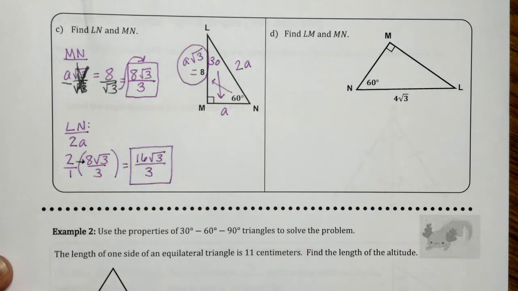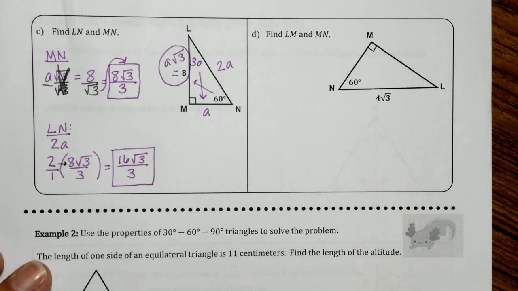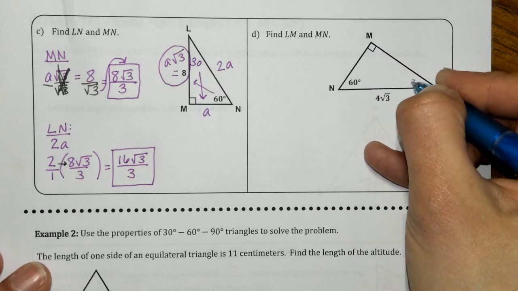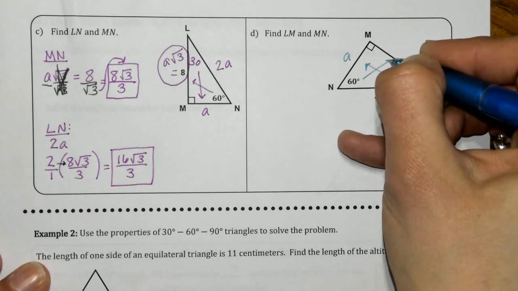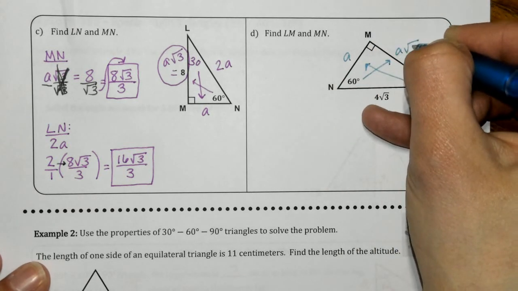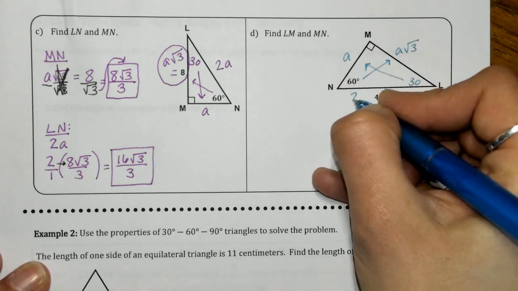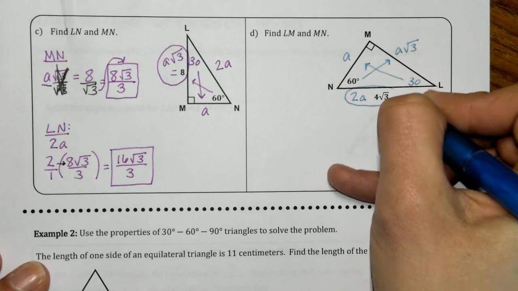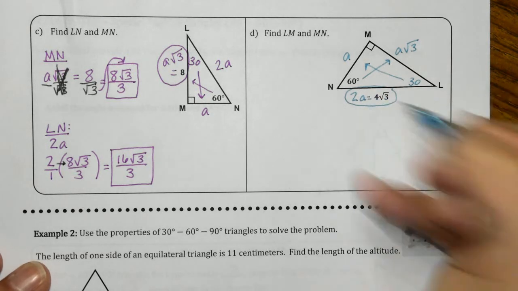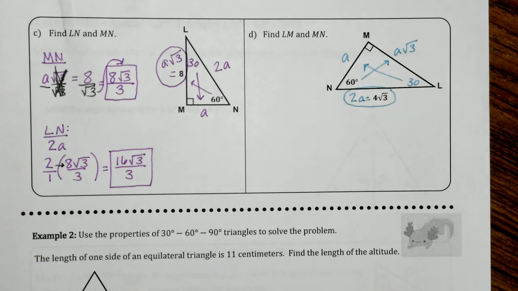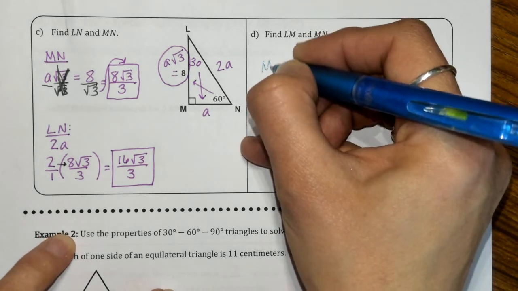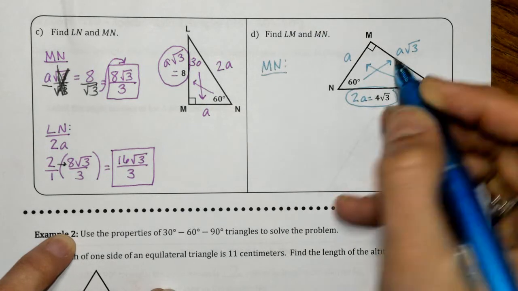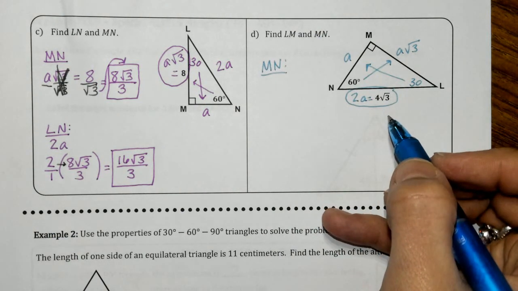All right, next. Label everything. Here's our 90, our 60, we have our other 30. Across from 30 is A, across from 60, A square root of 3, across from our 90 is 2A. These are the two that are equal. That's how we're going to solve for A. So MN is A, so we're going to find that one first. Let's look at how to find MN. We set 2A equal to 4 square root of 3.